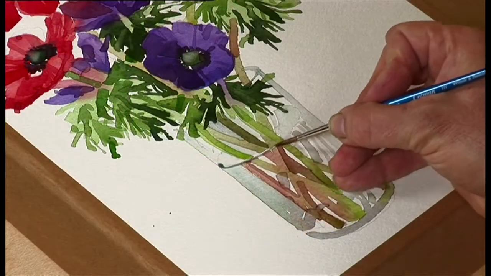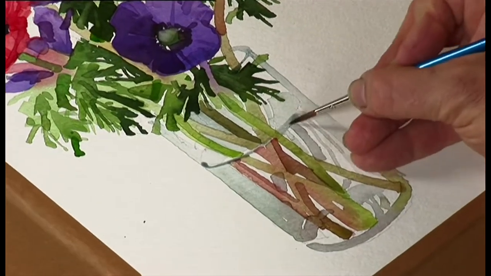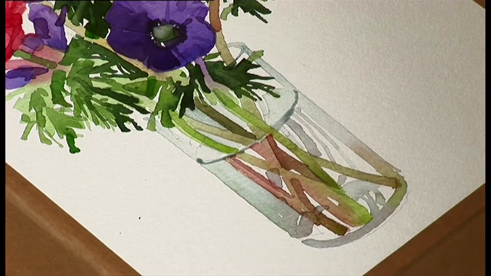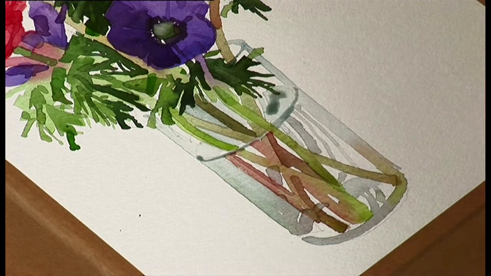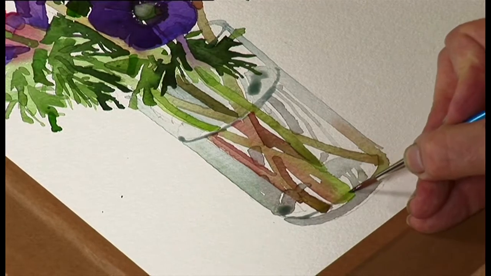The last thing you need to do is to define the glass and the water. So, with the No. 5 brush, paint a narrow band of shadow just underneath the surface of the water, using a mixture of the palette reds and greens. Use the same mixture to define the bottom of the glass jar.